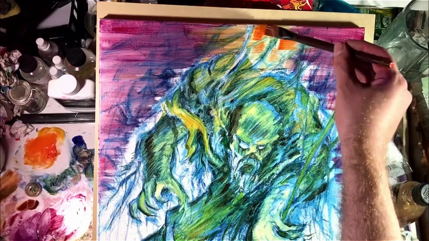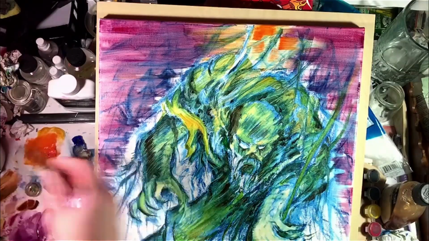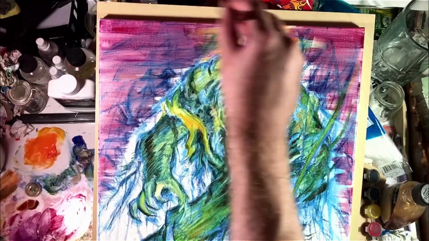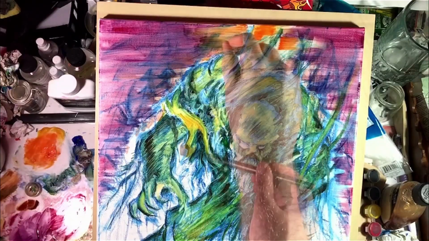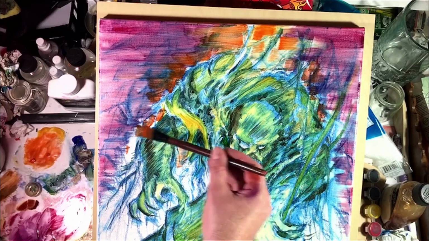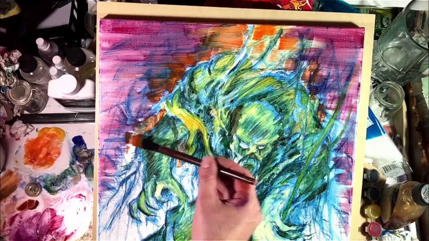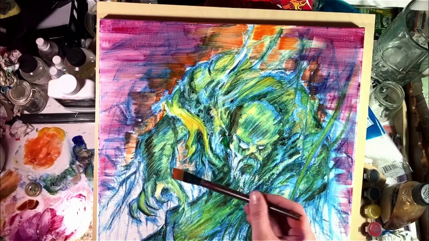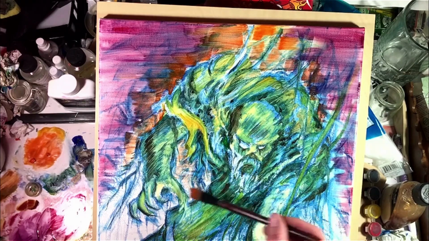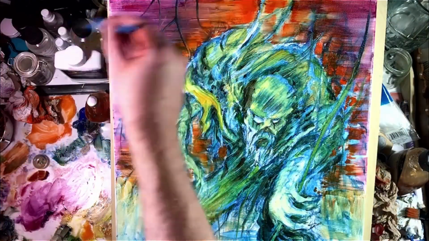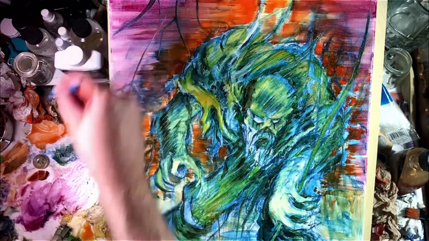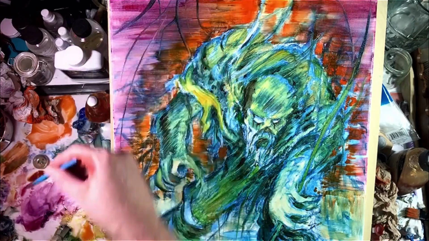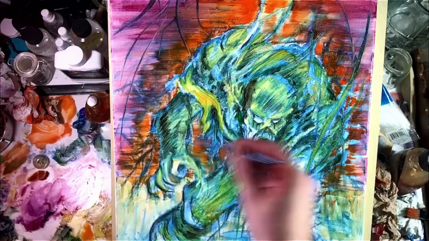But my creative process is really a process of action and reaction. You do the thing and then you look at it and then you react to it. And it kind of goes like that all the way until the end of the process.